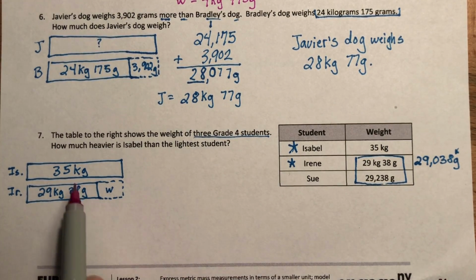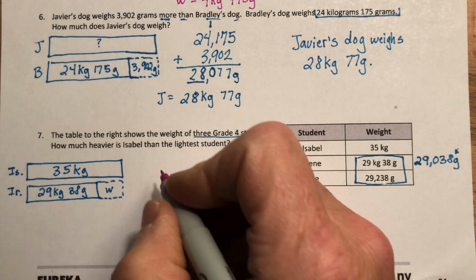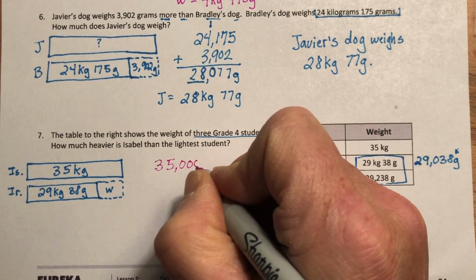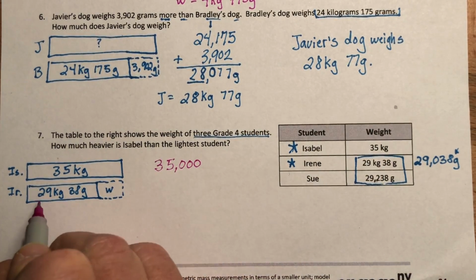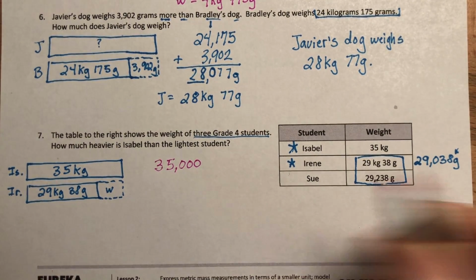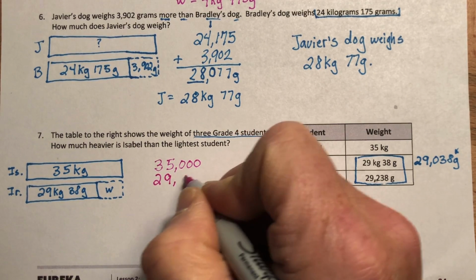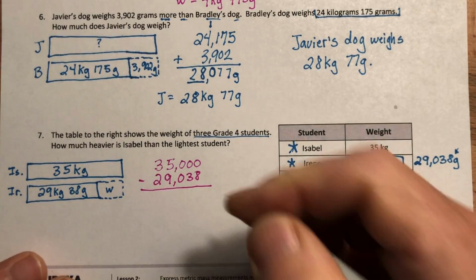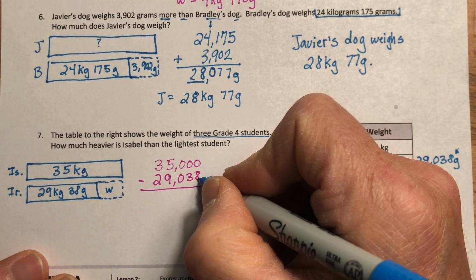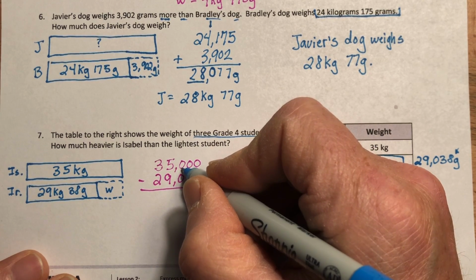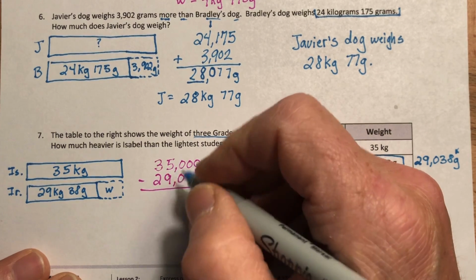So again, I'm gonna convert all of these to grams to make it easier for myself, okay? So 35 kilograms turns out to be 35,000 grams, okay? Down here would be 29 kilograms, 38 grams. We already did it over here: 29,038. So now I subtract those. So here we go. 0 minus 8, can't do it, okay? So I borrow from the tens, can't borrow from the 10. Come to the hundreds, can't borrow from the hundreds, go to the thousands. All right, I can finally borrow from the thousands place.